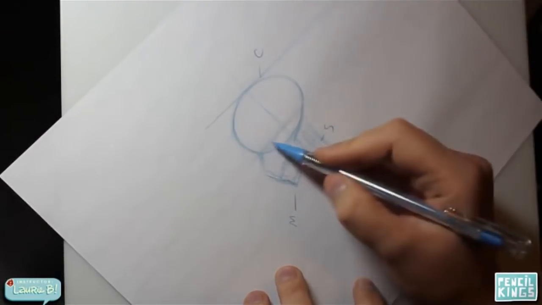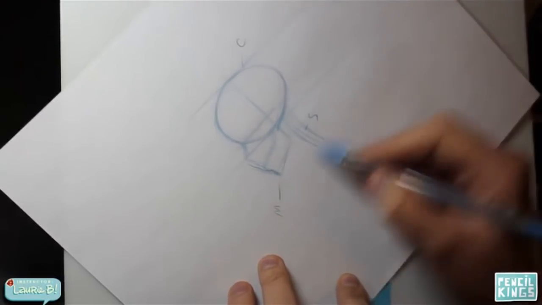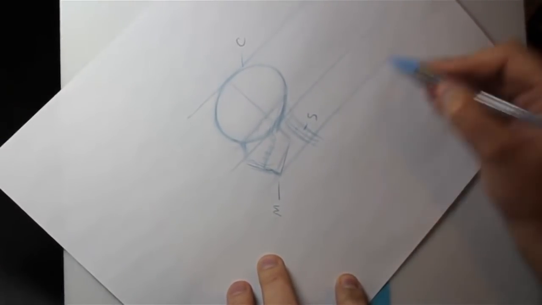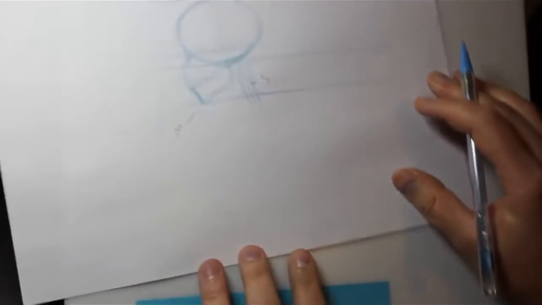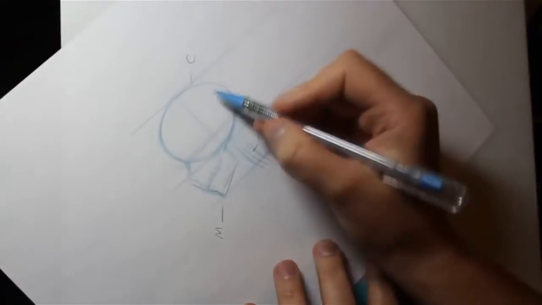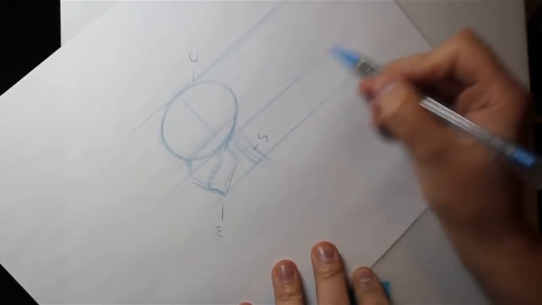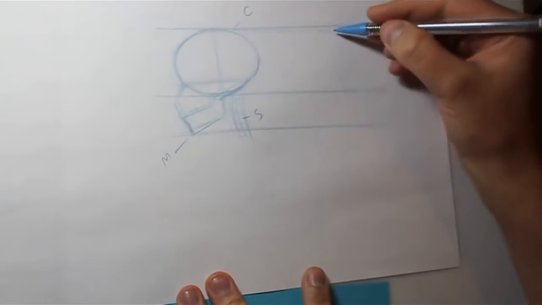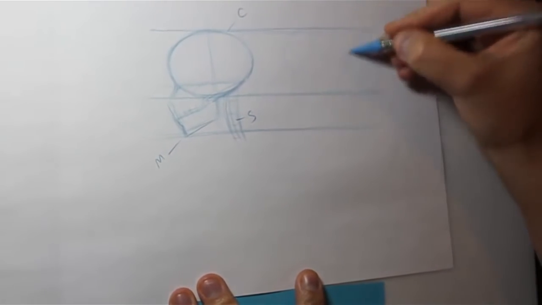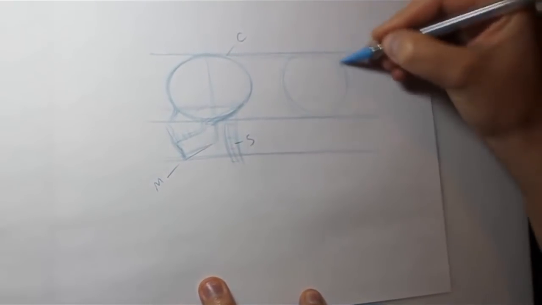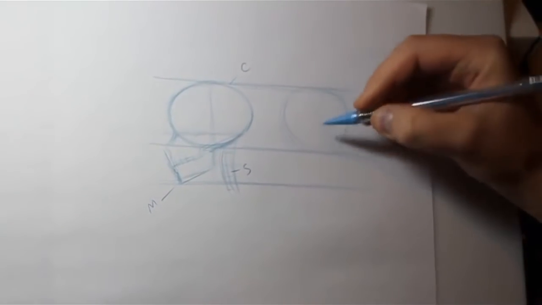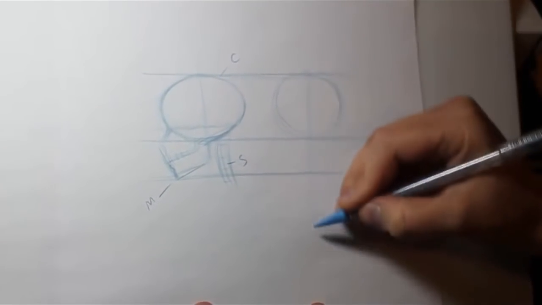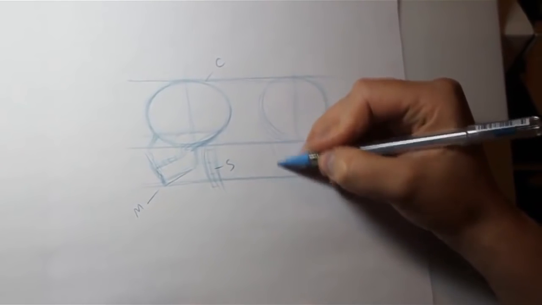Let me draw some parallel lines here so I keep everything in roughly the same proportion, but I'm going to draw side by side. If I were to turn that head facing camera dead on, there's a middle line here, roughly this.